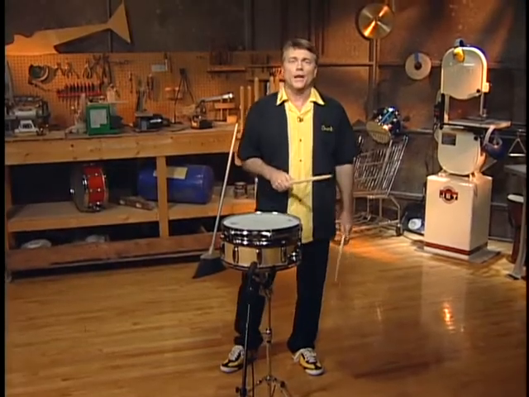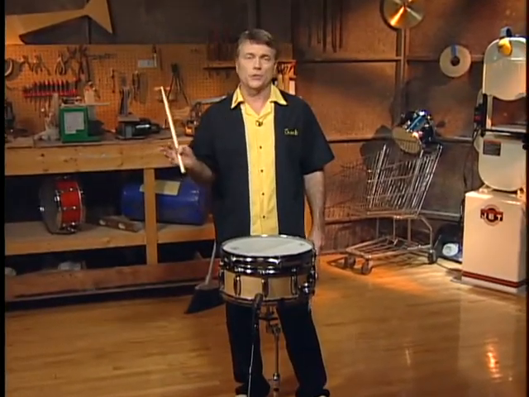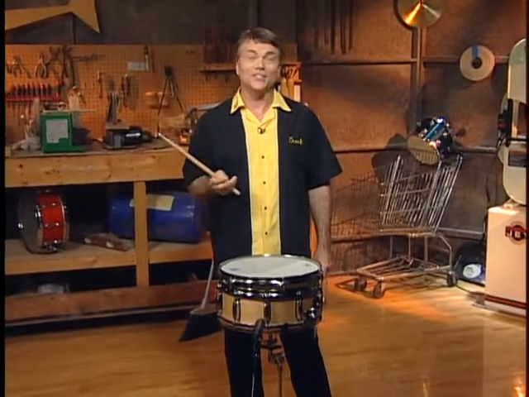Basic rolls. Up to this point, all the notes and strokes that we've learned have been short with no duration. So to accomplish this on the snare drum, we play rolls. We're going to learn two basic types of rolls, the double stroke roll and the buzz roll. Let's start with the double stroke roll.